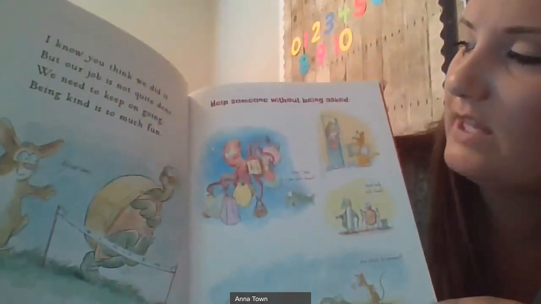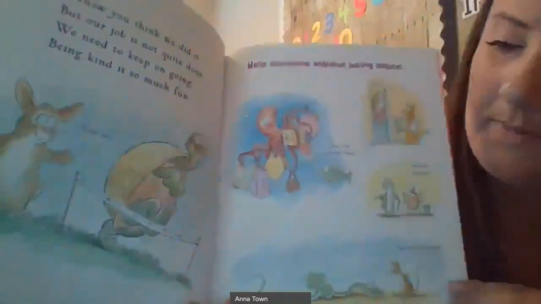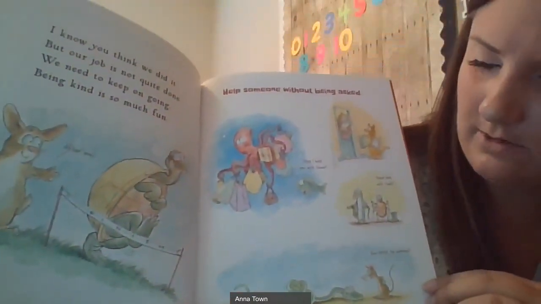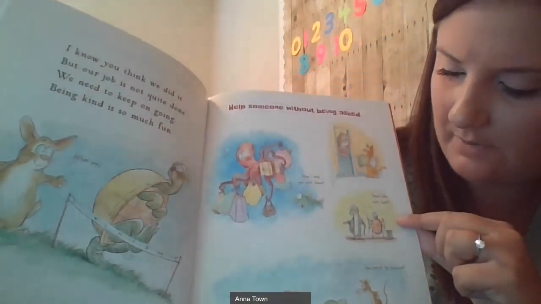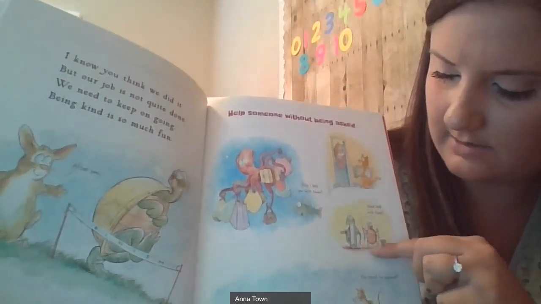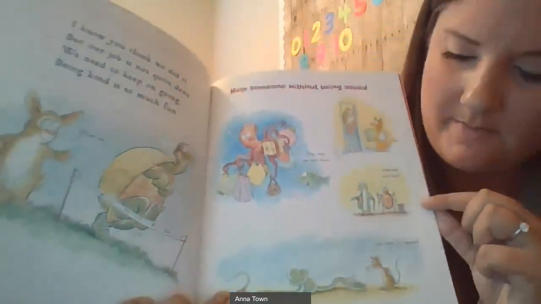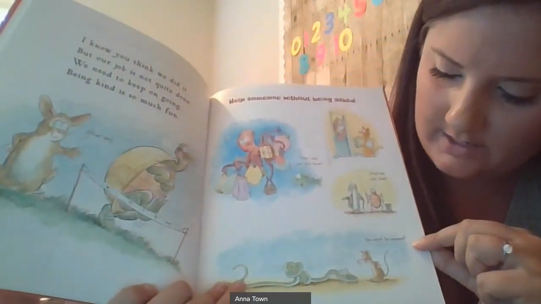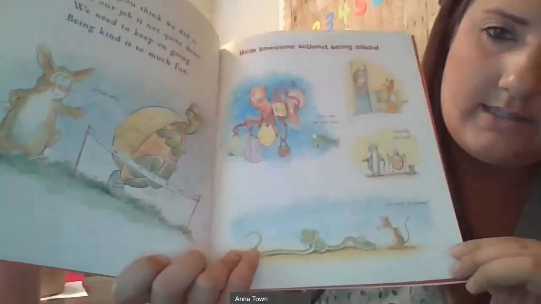Help someone without being asked. So we have the fish asking the octopus, "Can I help you?" Or "May I help you?" Need help with that? Uh-oh, the lizard's tail fell off and the spider's offering to help sew it back on. And then you need to unwind. The mouse is saying to the snake.